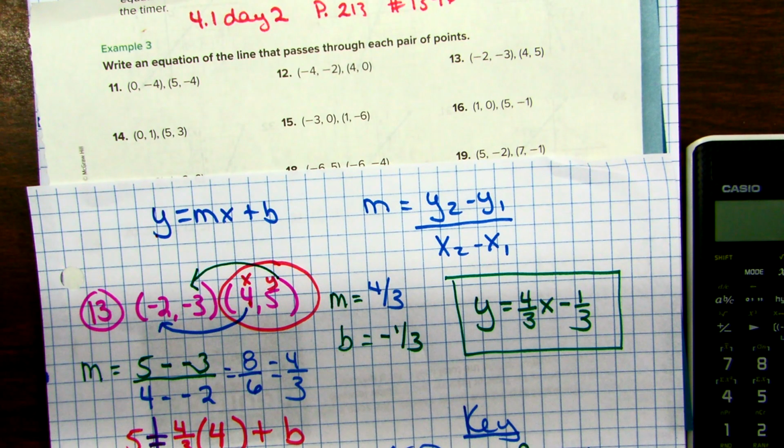So checking your answers, guys, as you're doing the slope formula. If you don't get 2/5 as your slope, something's wrong. Don't keep going, because that's not going to be good.